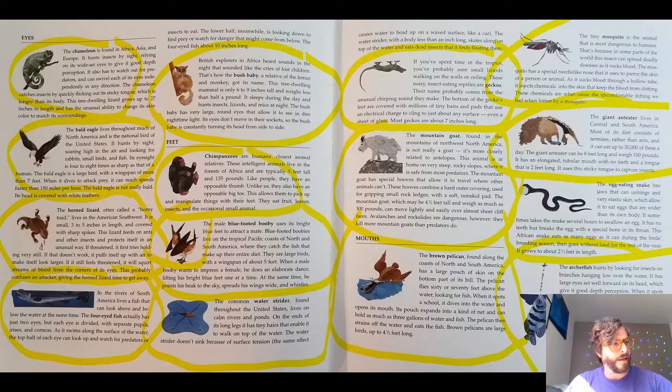And there you have it. That is the end of What Do You Do with a Tail Like This.